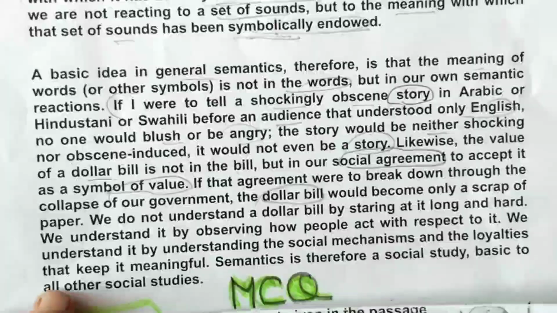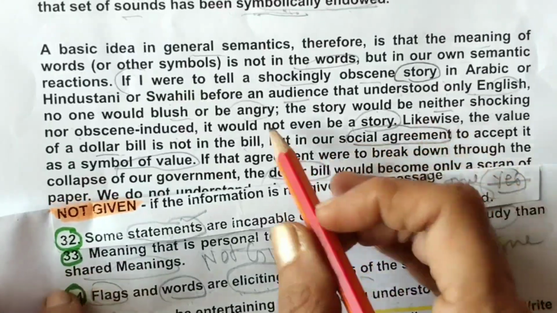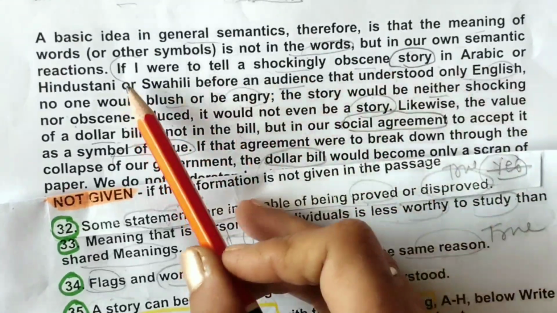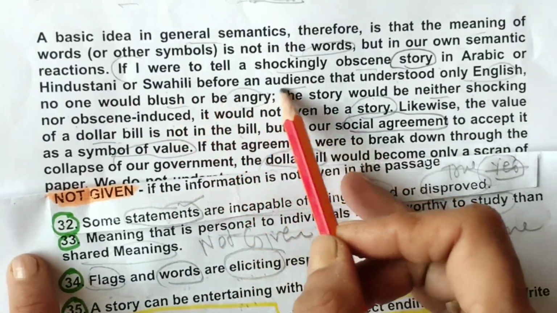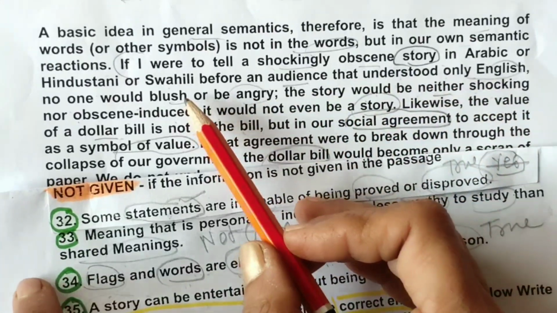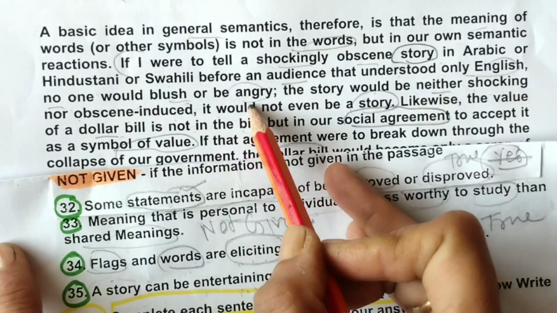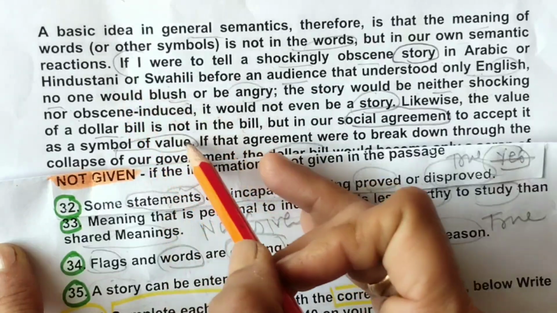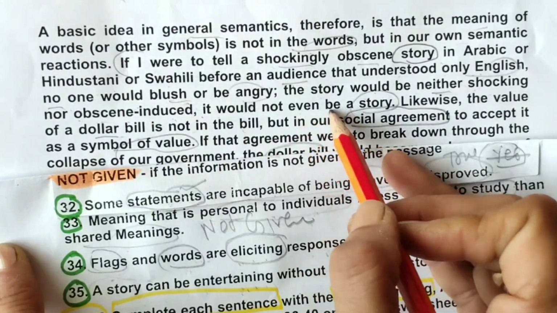So let's find this word story. Story is here, you can see, and let's read it. The basic idea in general semantics is that meaning is not in the words. In our semantic reactions, if I were to tell a shocking Ibsen story in Arabic or Hindustani or Swahili before an audience that understood only English, no one would blush or be angry, because the audience is not understanding the language. That's why the story would be neither shocking nor obscene. It would not even be a story.